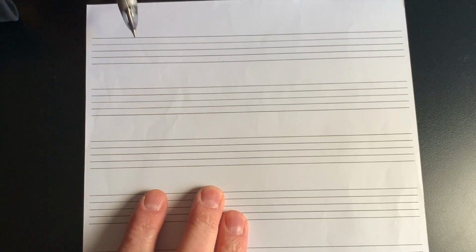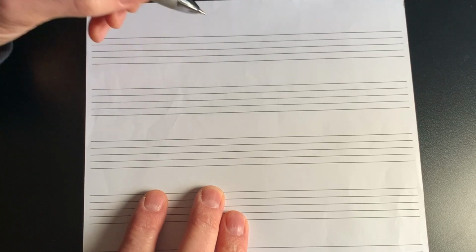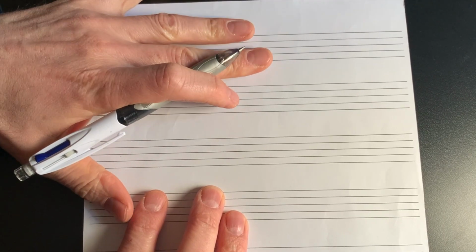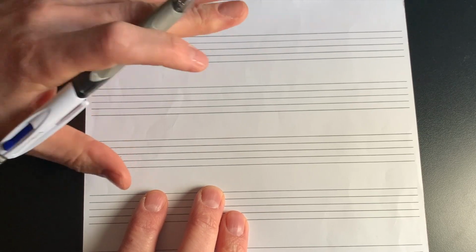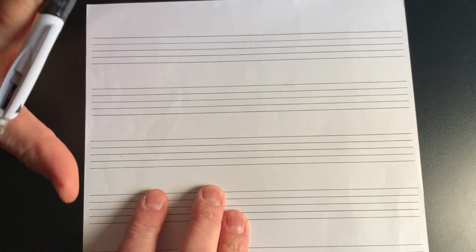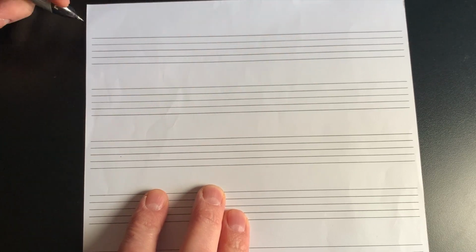So the first thing we notice here is we've got 5 lines, not 6. So this is not tab, this is normal music notation. But what we're going to do today, you can write this in tab as well. We're not going to look at music reading as such, just following chord charts.